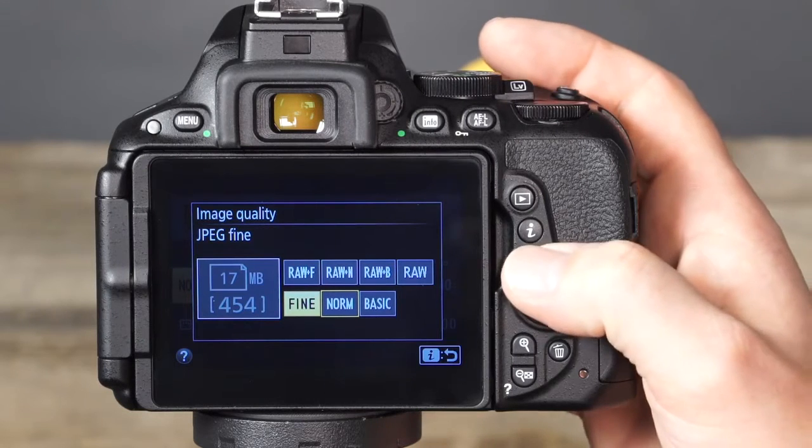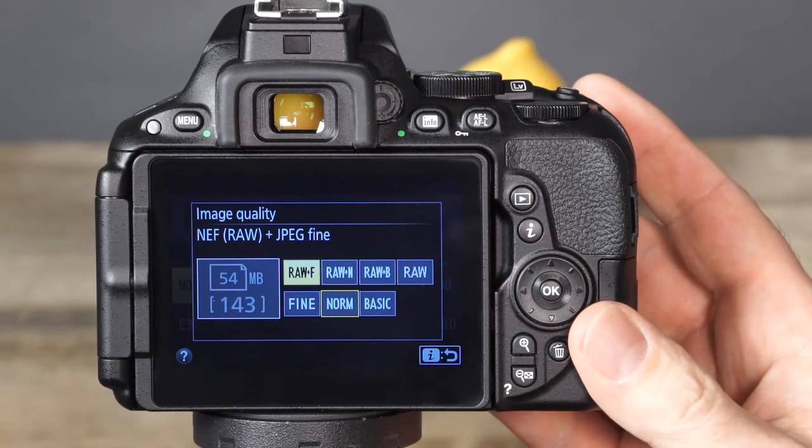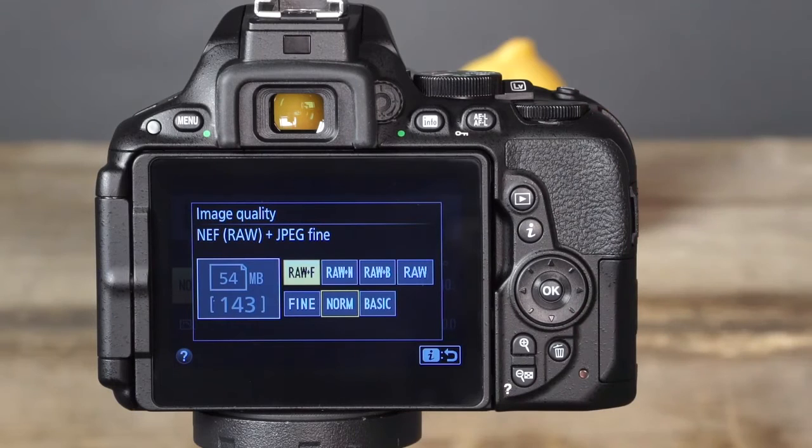Above the JPEG settings, you'll see the RAW options. You can choose to have the camera record only one RAW file each time a picture is taken, or you can choose to have the camera record one RAW file and one JPEG file each time a picture is taken. With the RAW plus JPEG options, you can choose the level of JPEG compression.